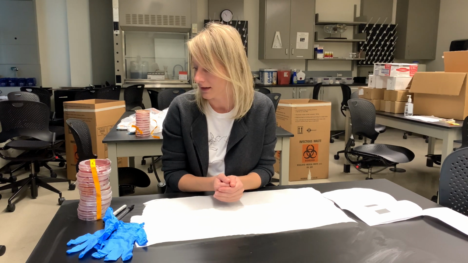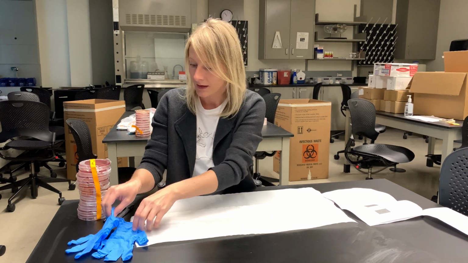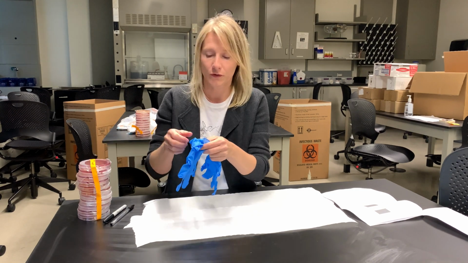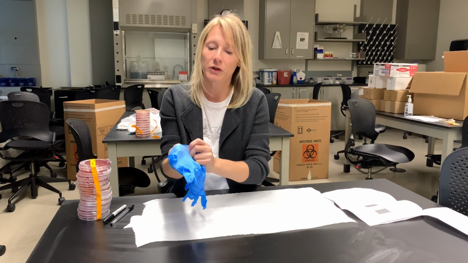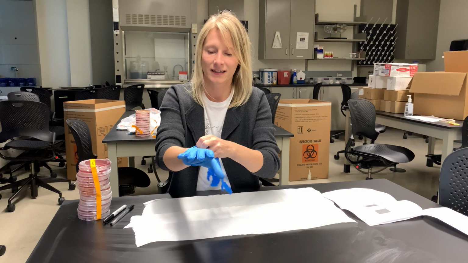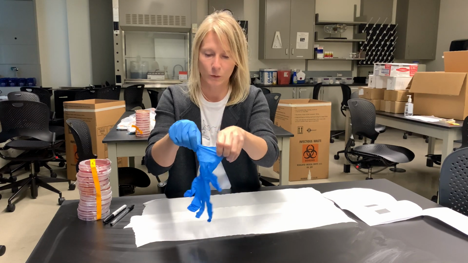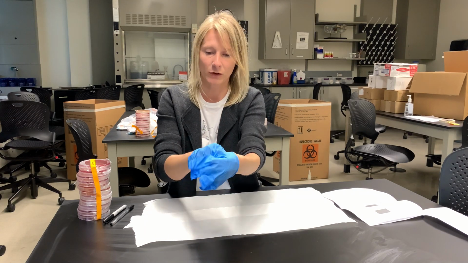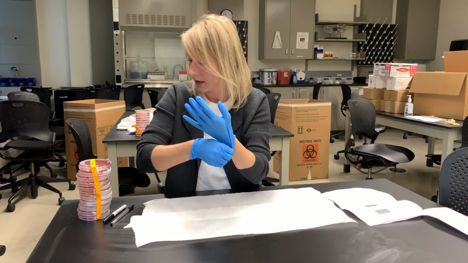Good morning. Today I will be demonstrating colony counting. These are my plates from the fridge. You will be using gloves today. It wasn't necessary last time, but this time I would really recommend using gloves.